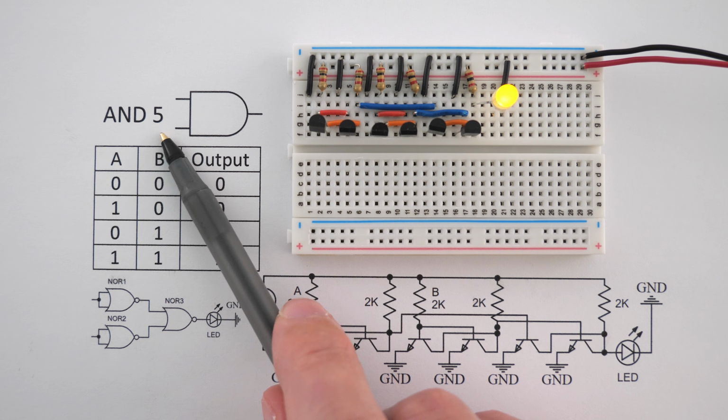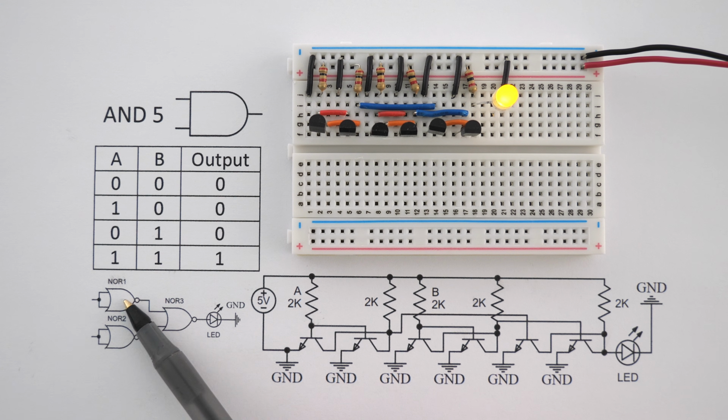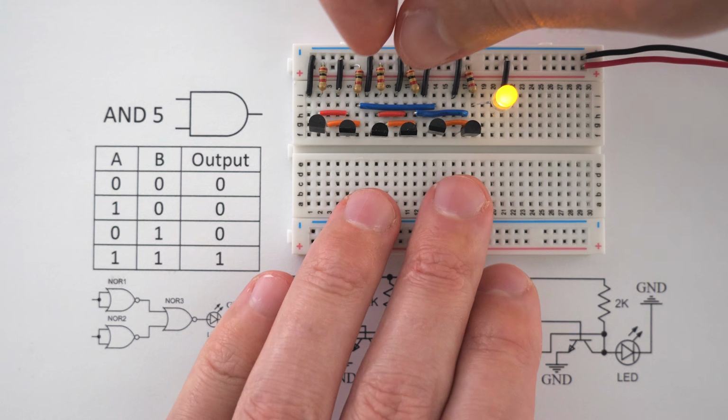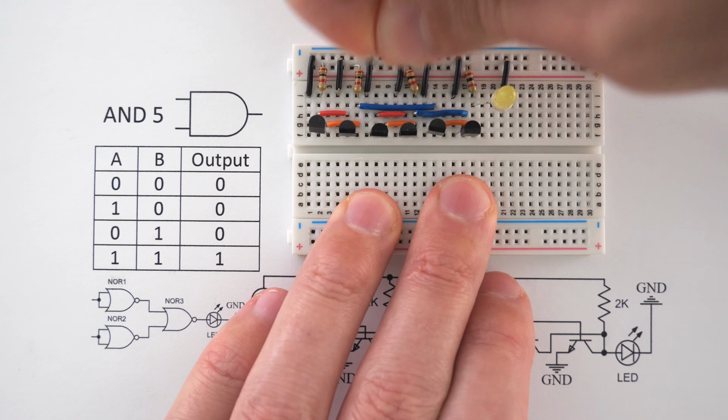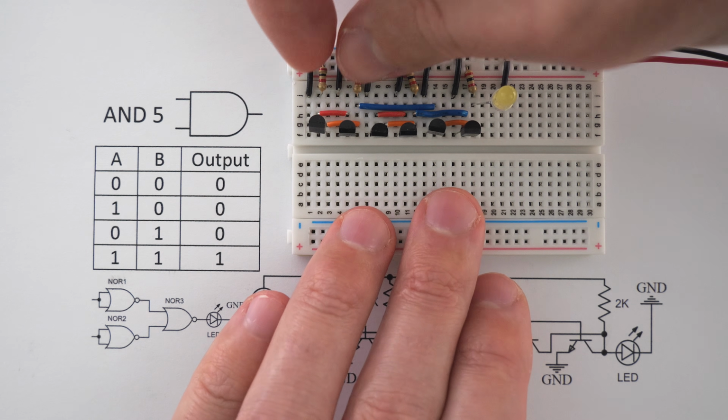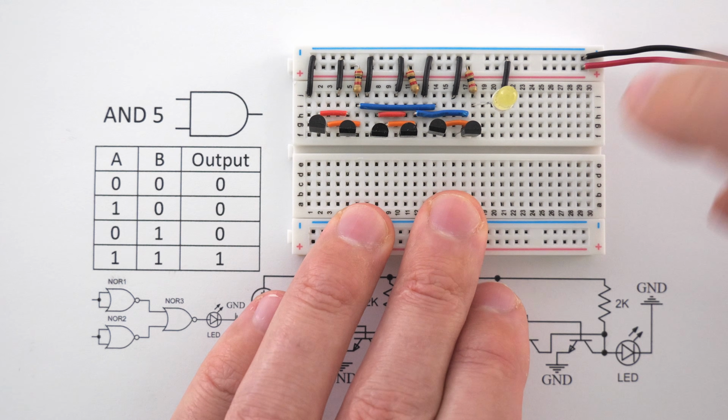Here we have AND gate 5, and it's actually built by using 3 NOR gates. Right now, we have input A and we have input B both on, which is why the output is turned on. And if we remove input B, it should shut off. I'm removing input B because it's a little bit less clear where it is. And it does shut off, and if I remove input B and input A, it should stay shut off, which it does.